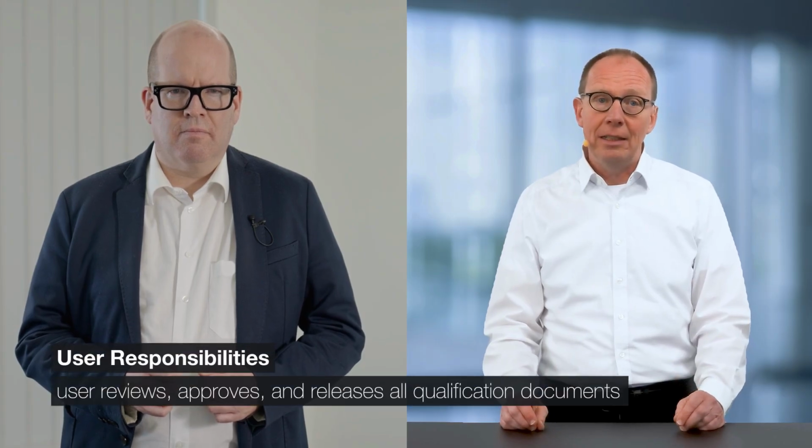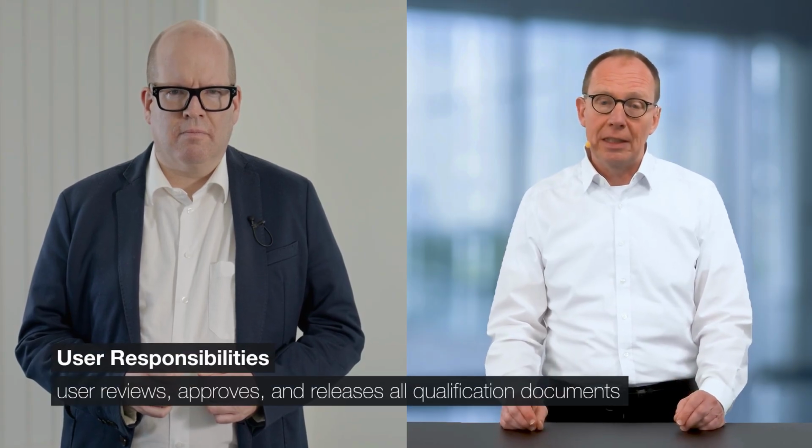And Axel, what responsibilities does the instrument user have in the qualification process? The ultimate responsibility of the entire qualification process stays with the instrument user. This means the instrument user must release all qualification documents and finally approve the filled-in documents by signing them. Georg?